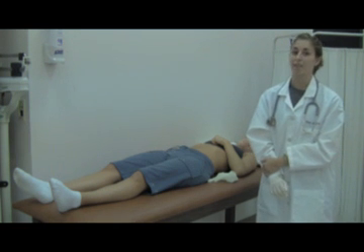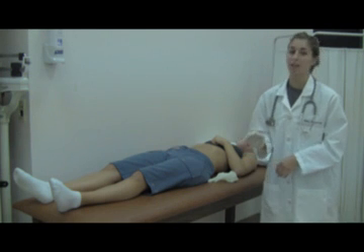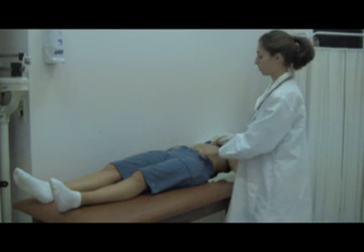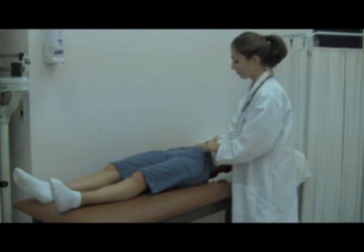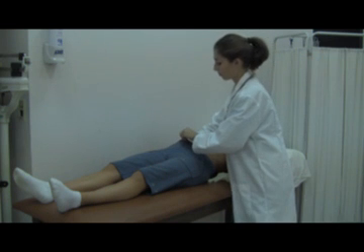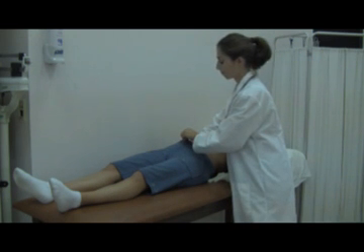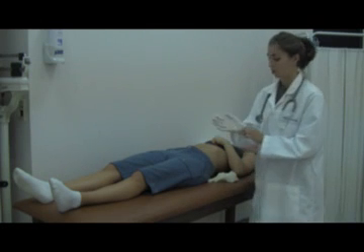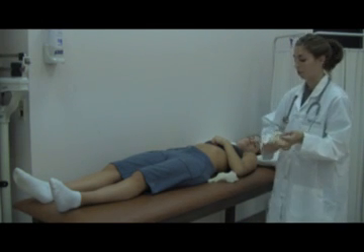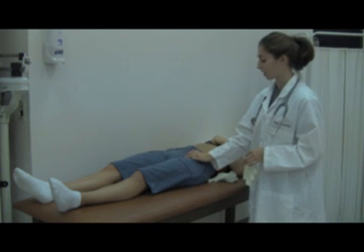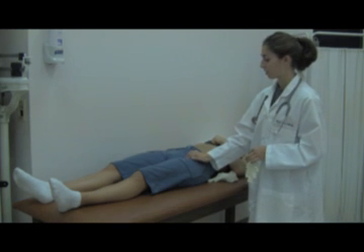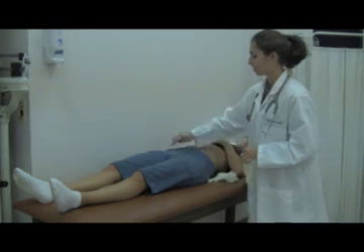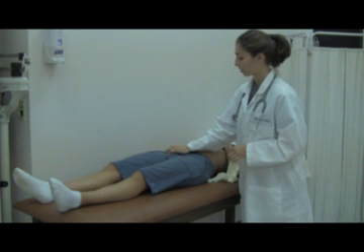So now we're going to find the femoral pulse, and to do this, take a gloved hand and go under the clothes. And to show you placement, I'm just going to show you right now. Just right there. And right there.